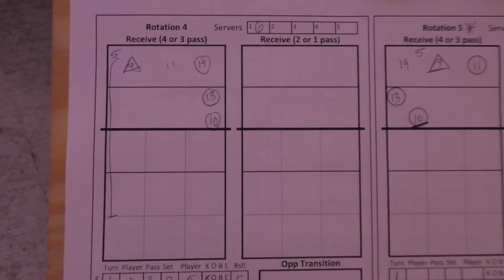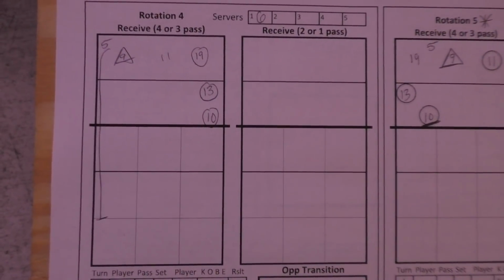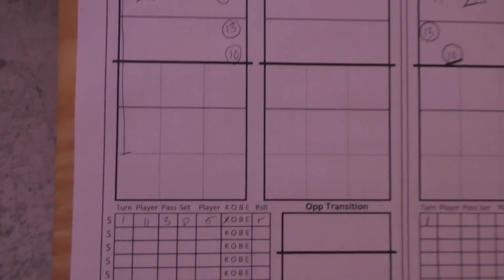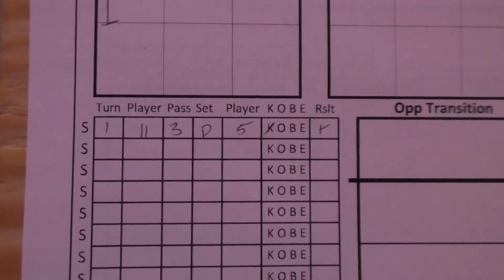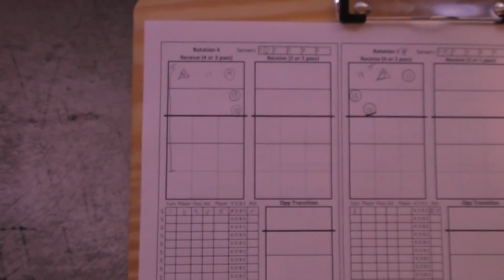In rotation 4, number 6 is serving. There's your formation. There's your chart. So you got turn 1, number 11 passes a 3. They set a D. He gets a kill hitting down the line. The result is on the side out, so it'd be a plus.